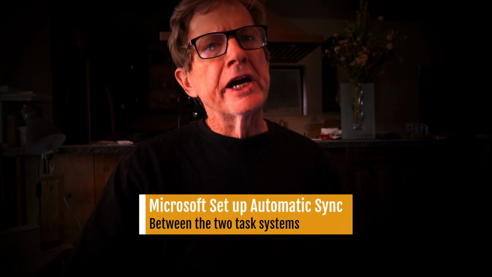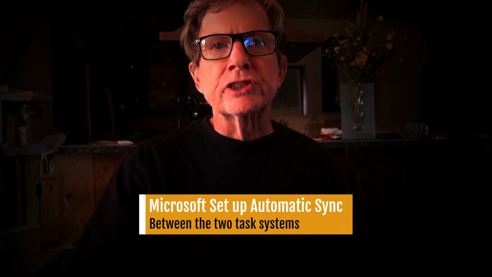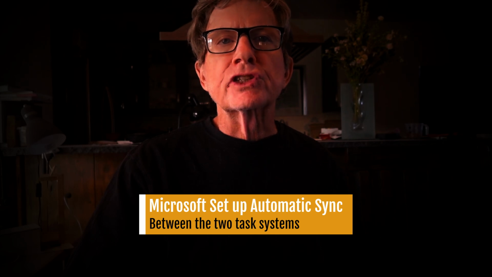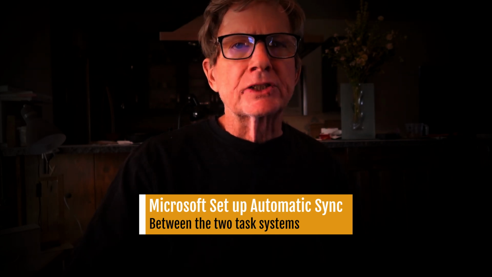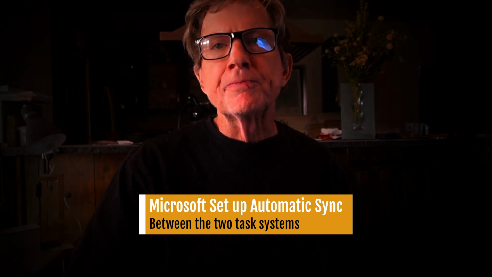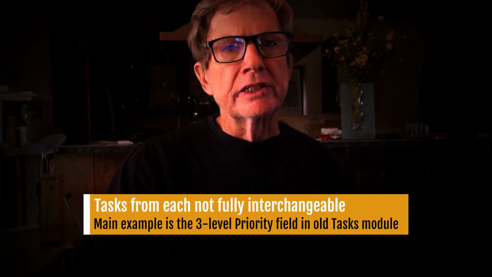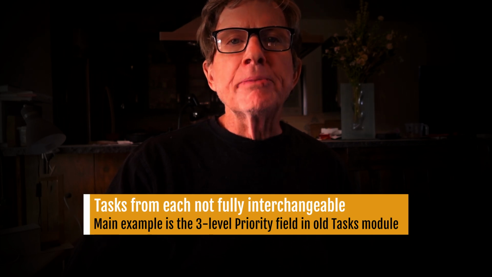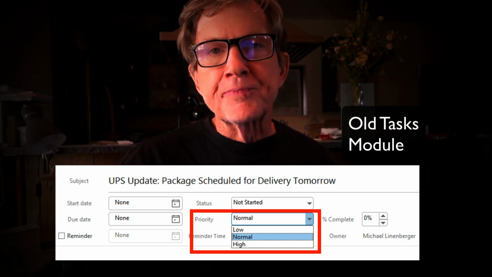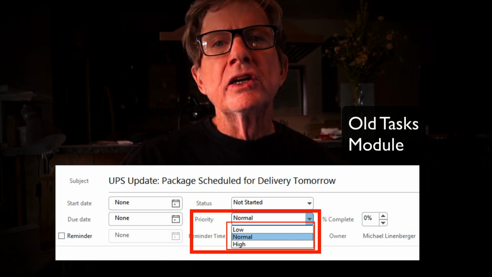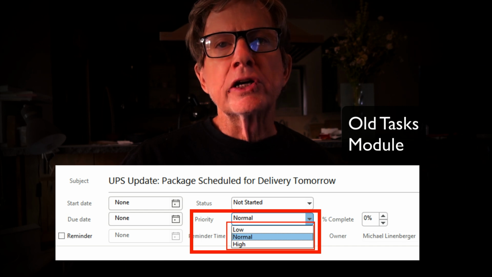Now, to mitigate issues, Microsoft has set up an automatic instant synchronization between the two systems for a given Microsoft account, so tasks from each mostly match, whether you look at the old Outlook or the new one. And that's great, but they are not fully interchangeable, and that can lead to some problems. The main example of an issue is this. In the old system, there is a 3-level field called priority with choices high, normal, and low. And that's in the old Outlook system.